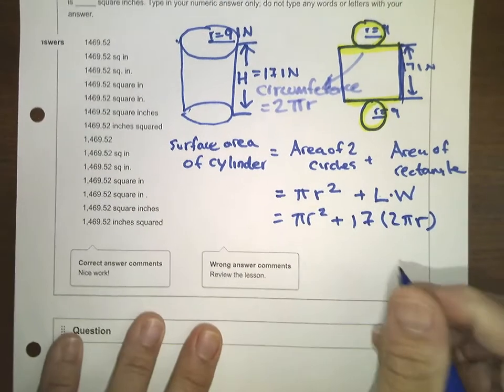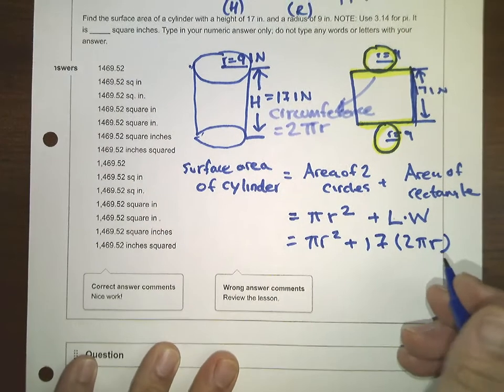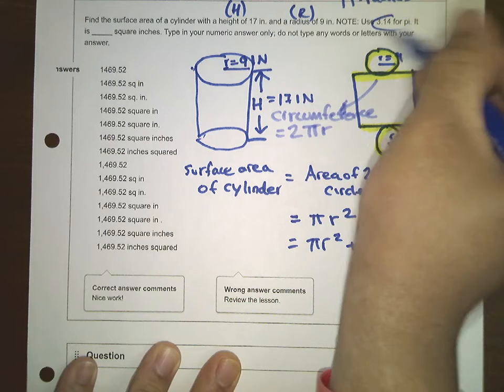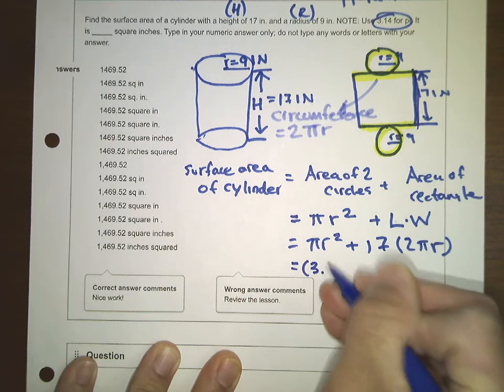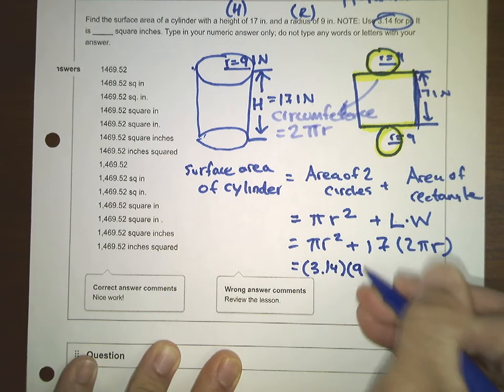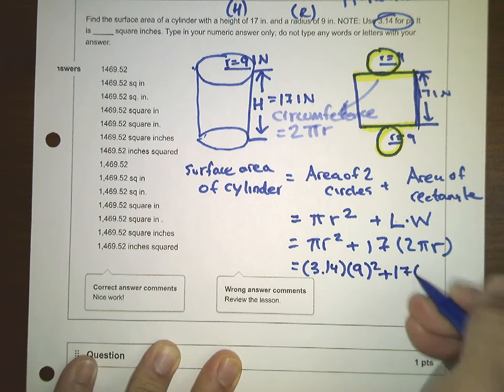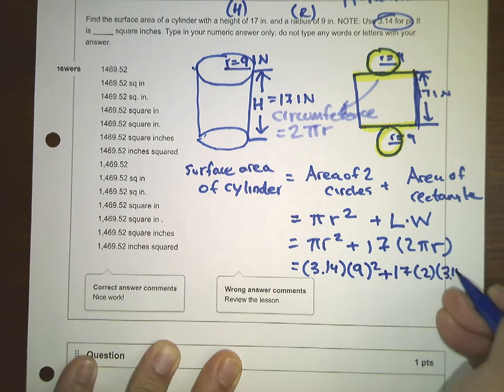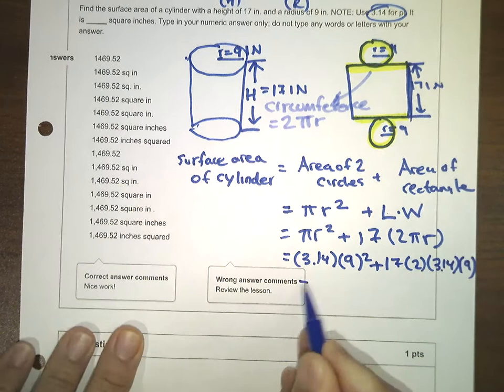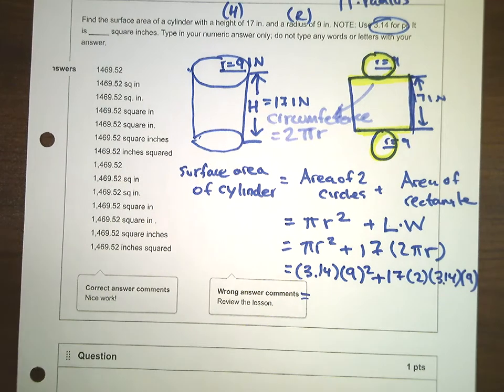So now we were told to use 3.14 for pi, so we have 3.14, and then r is 9, so 9 squared plus 17 times 2 times 3.14 for pi times 9 for the radius. So 3.14 times 9 squared is 3.14 times 9 times 9.